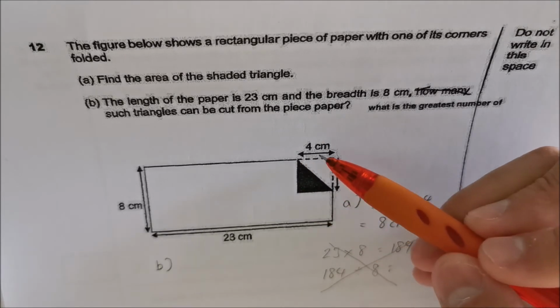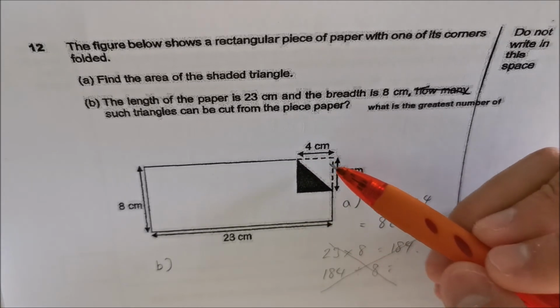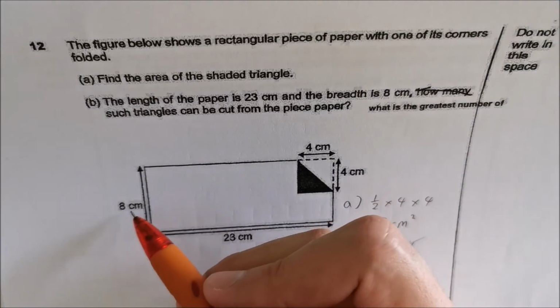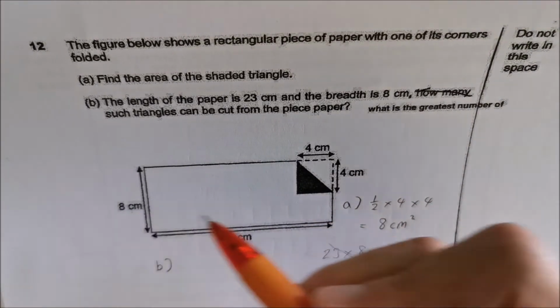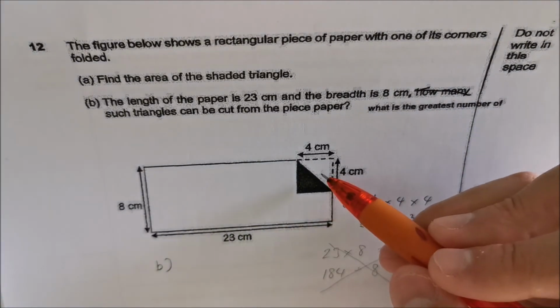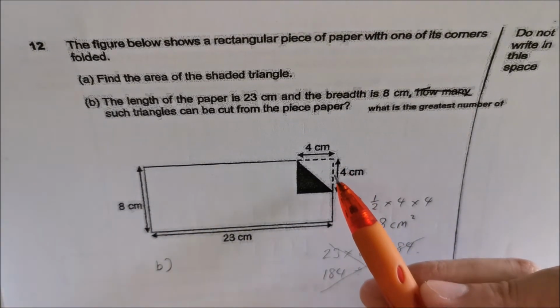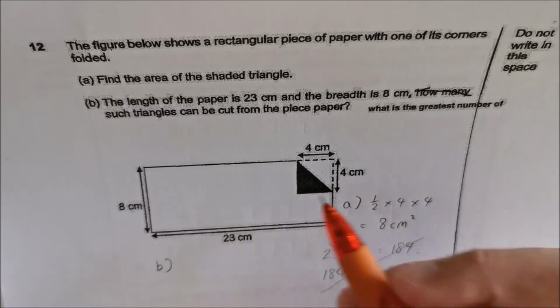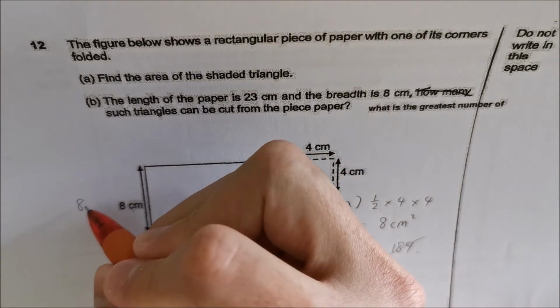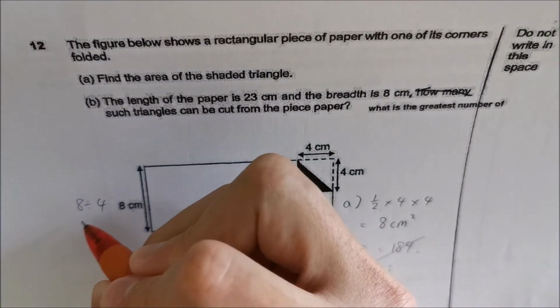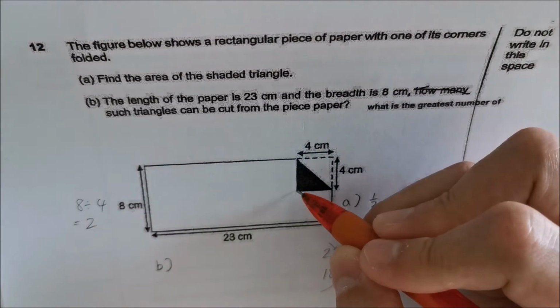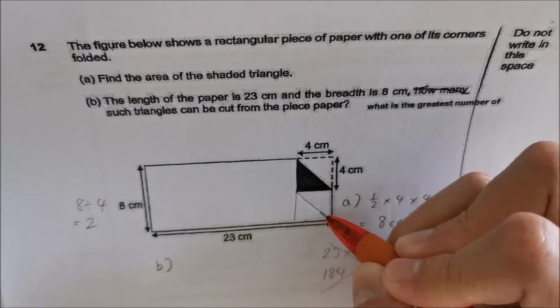Okay, and a perfect square will have 4 cm by 4 cm sides. So can we see on the graph how many squares we can form? Okay, this 8 cm, to form a square I need a side of 4 cm, right? So what I'll do here is 8 divided by 4, I get 2. So I can form two squares here, like this.